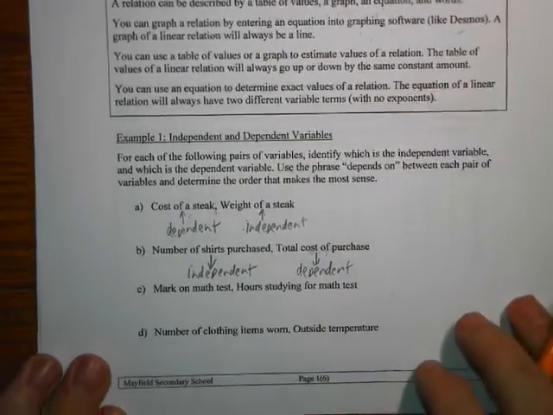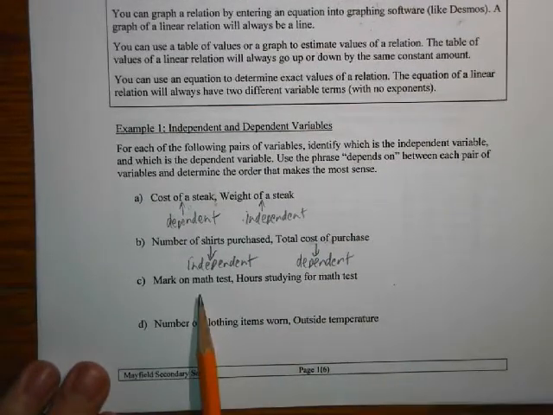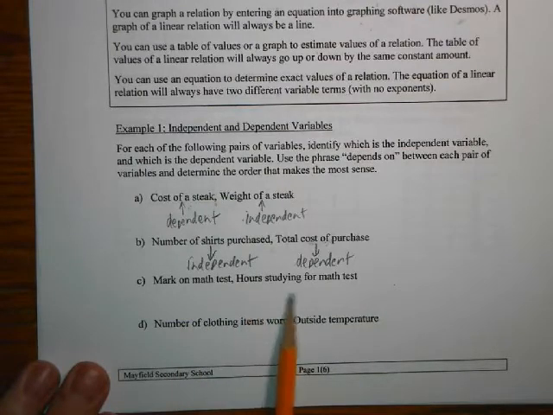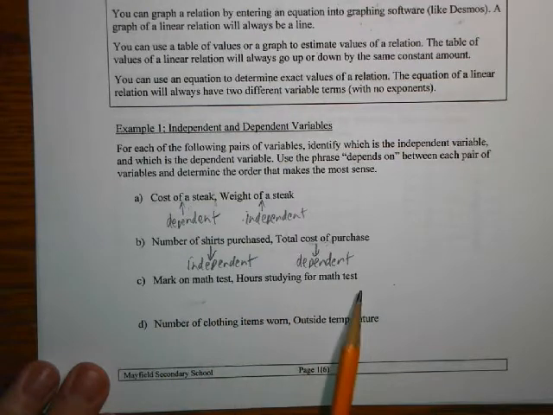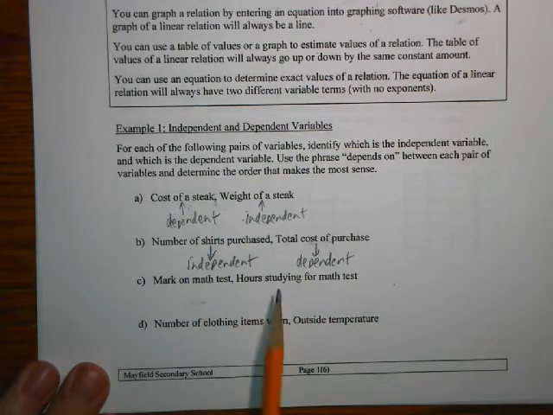Okay, let's go back to math for a second. Your mark on your math test and hours studying for the math test. So again, I'll insert "depends on" in between and read it out loud. The mark on the math test depends on the hours studying for the math test. That makes sense. Okay, so let's read it the other way just to make sure that was the correct one.